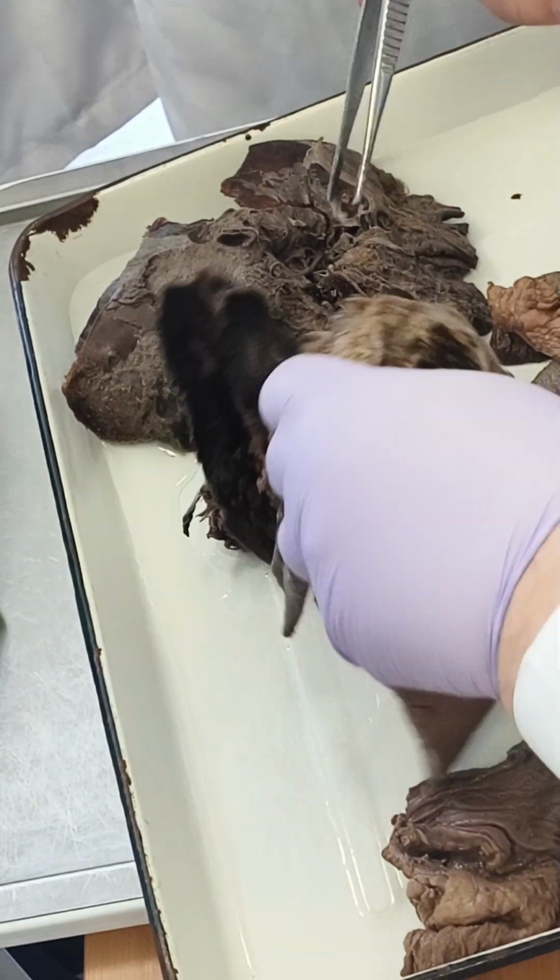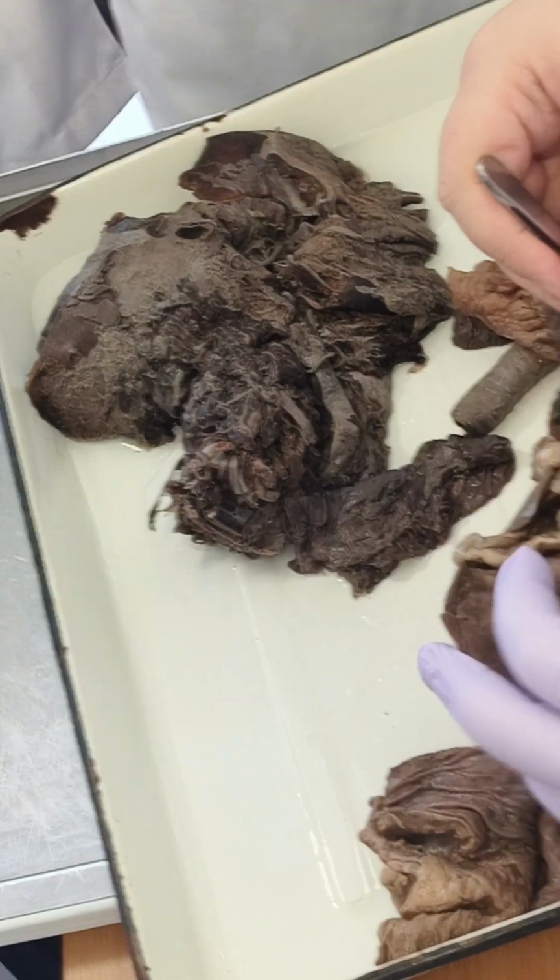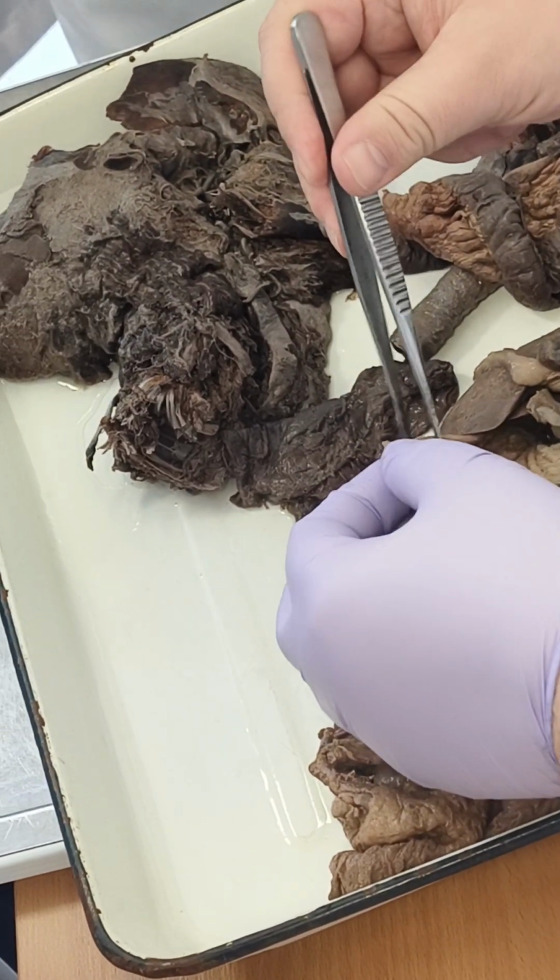In prep, just a moment. I already said about gallbladder.